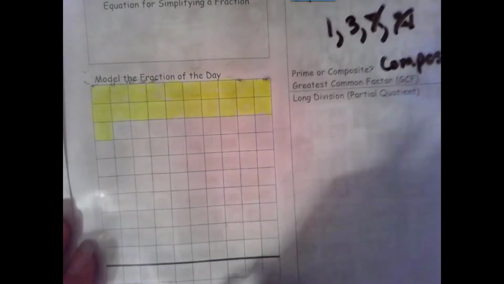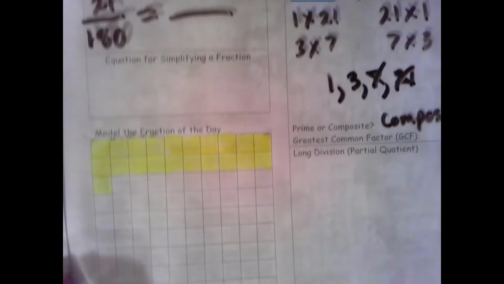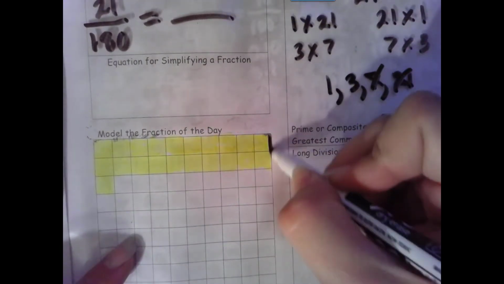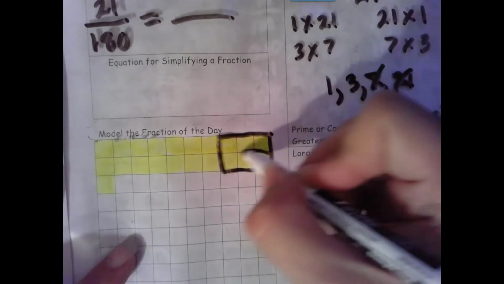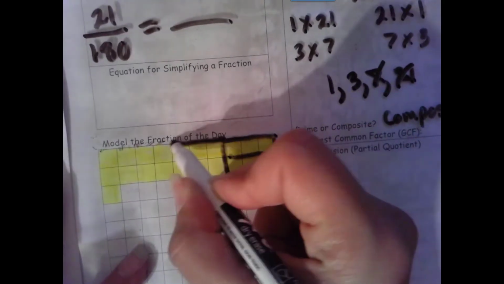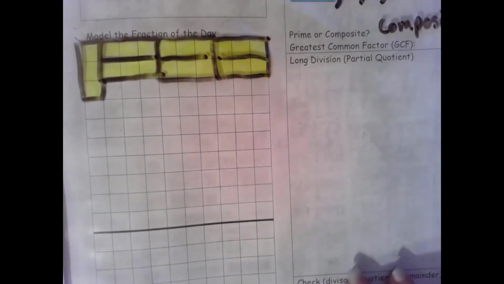So let's go ahead and try our groups of 3. Again, make sure you keep your shaded separated from your unshaded. And make sure you have 3 in each group. So put your shaded into groups of 3, and now let's put the unshaded into groups of 3.